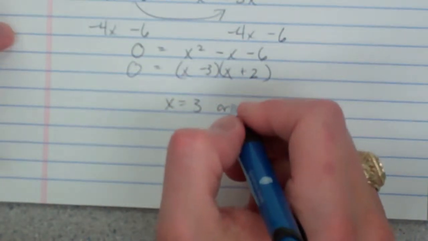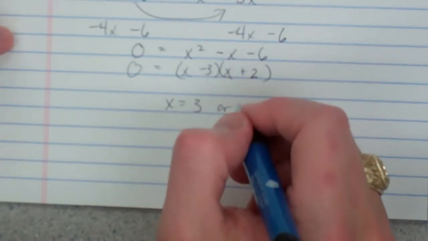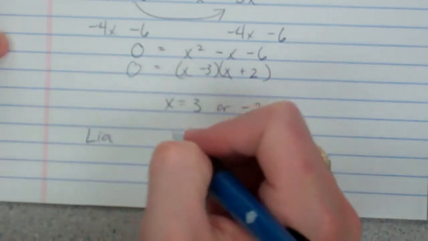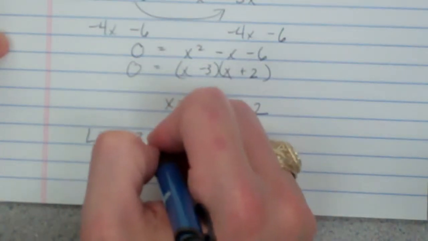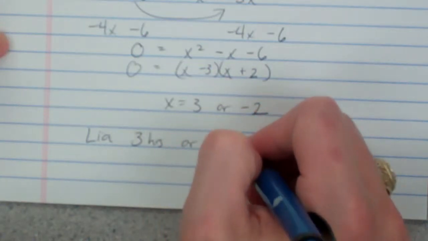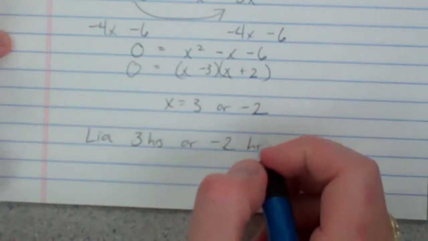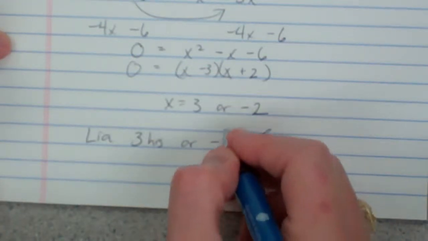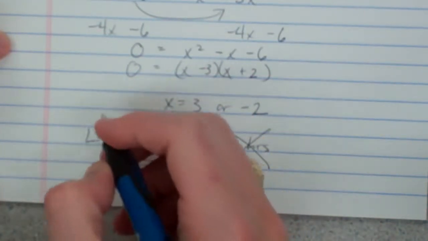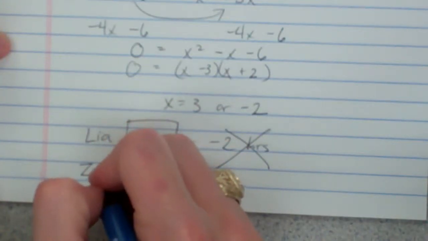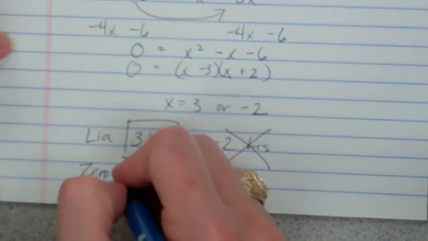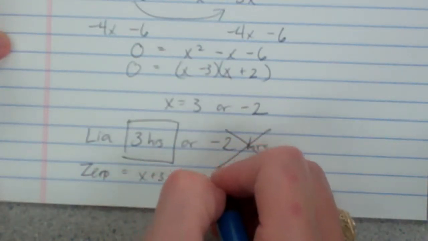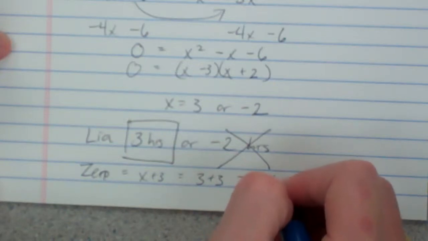Now, you have to put your thinking cap on and ask yourself, what is reasonable? Either Leah takes 3 hours or negative 2 hours to paint the floor. And I think it would be really weird if someone could do something in negative 2 hours. So Leah takes 3 hours. And if Leah takes 3 hours, Zeno, who takes X plus 3 hours, would take 3 plus 3 hours, which equals 6 hours.